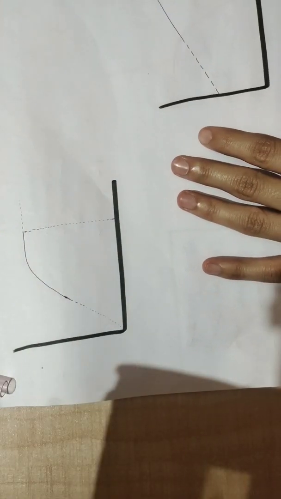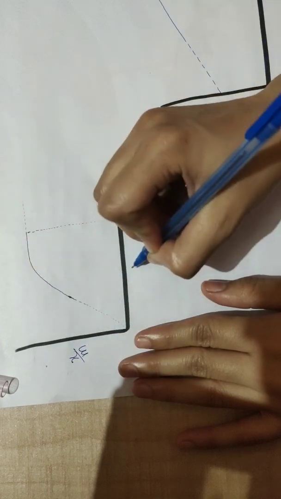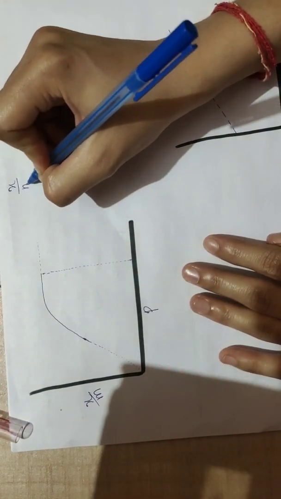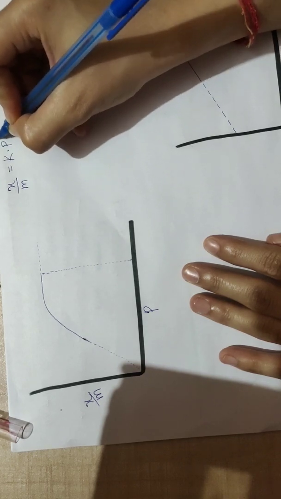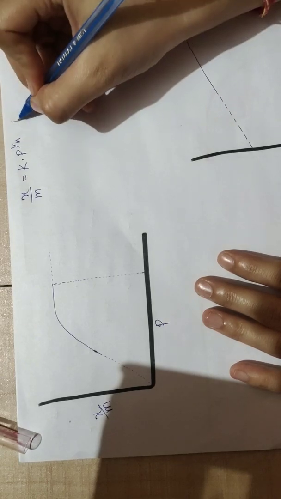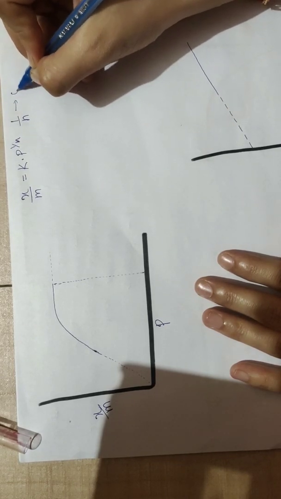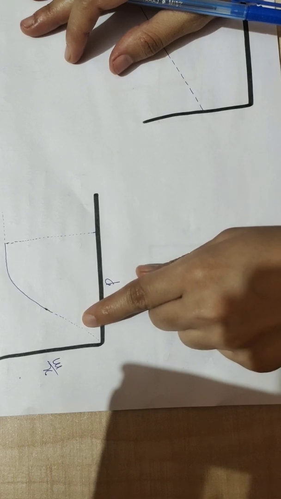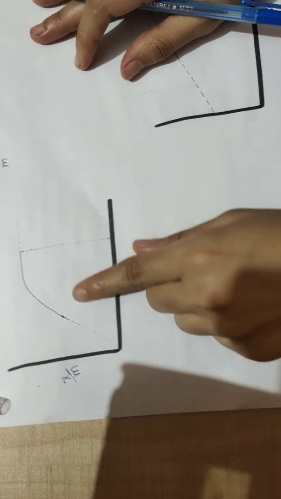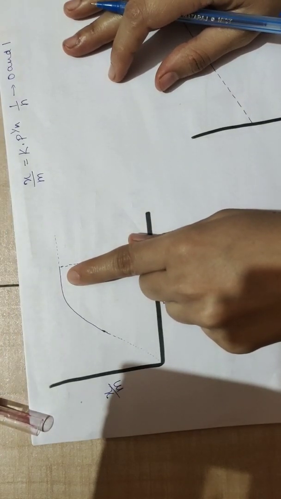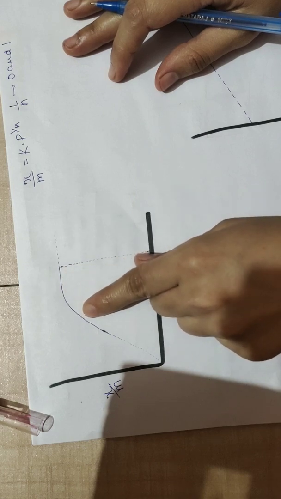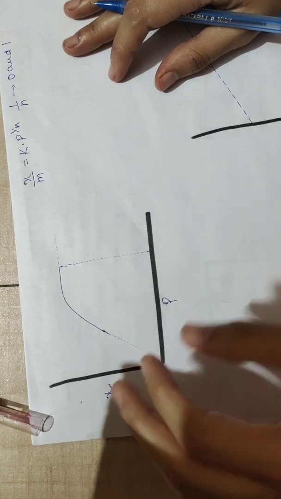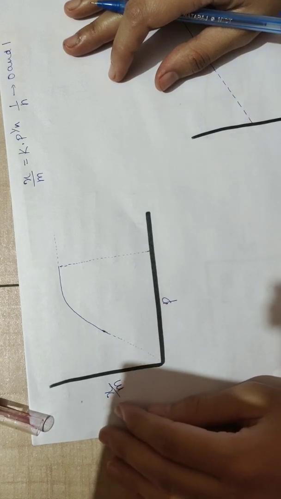Now one more graph for the same relation, x upon m versus P, that is pressure. Now I am going to write again the relationship x upon m equal to k pressure raised to the power 1 upon n. The value of 1 upon n will be between 0 and 1. Now this area is shown at the low value of pressure. Now this area will show at the high value of pressure, and this one will be at the moderate value of pressure. Now the equation will change according to the pressure. That means at low value of pressure, at high value of pressure, and at moderate value of pressure.